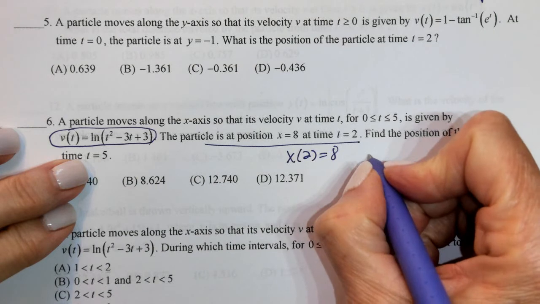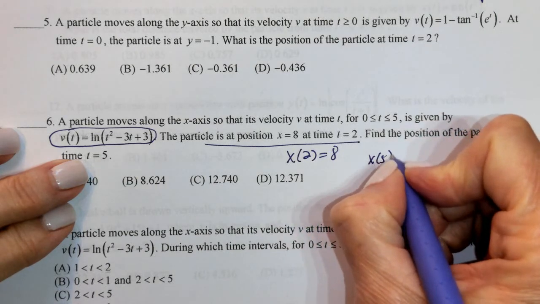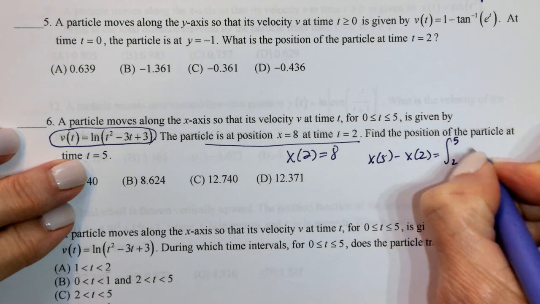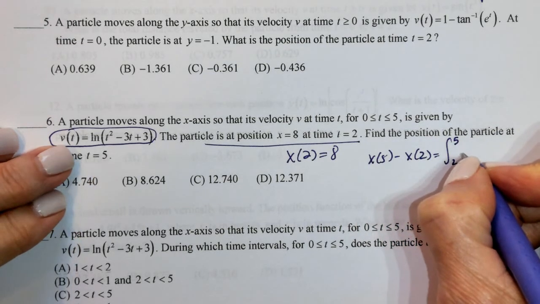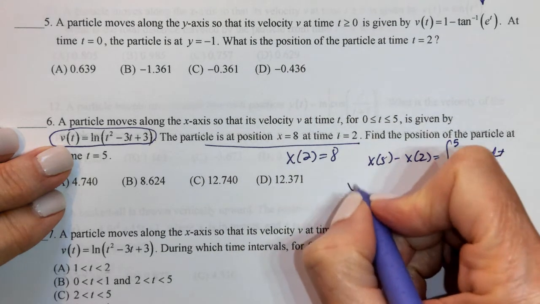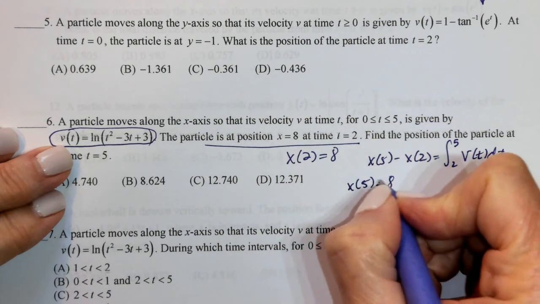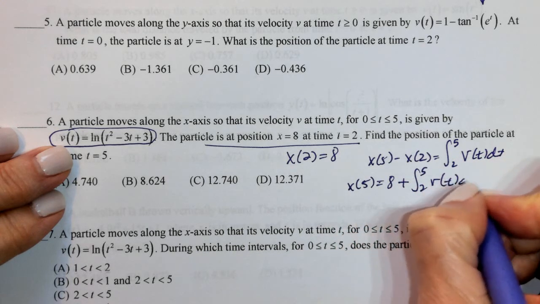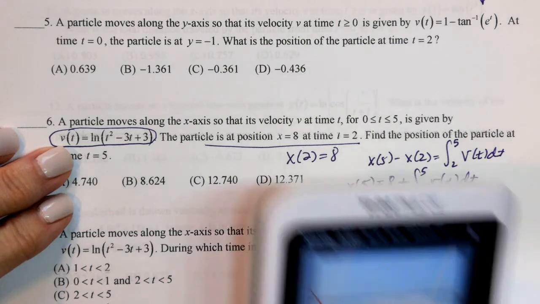So that's the fundamental theorem. x of 5 minus x of 2 is the integral from 2 to 5 of x prime, which is v. So x of 5 will be my 8 plus that integral.